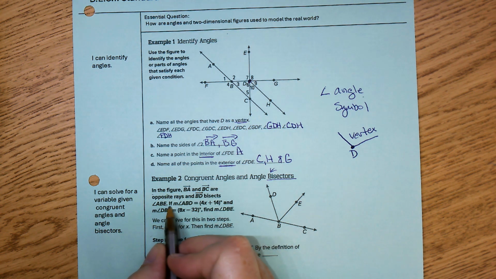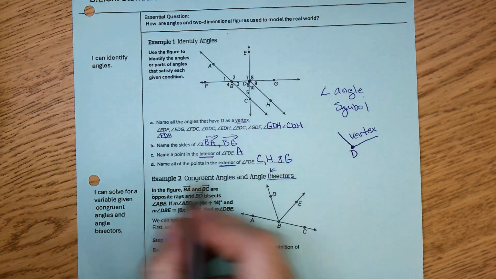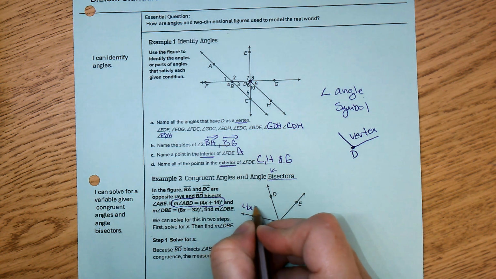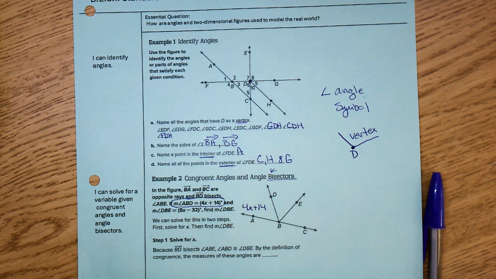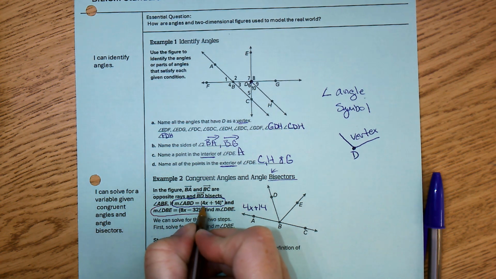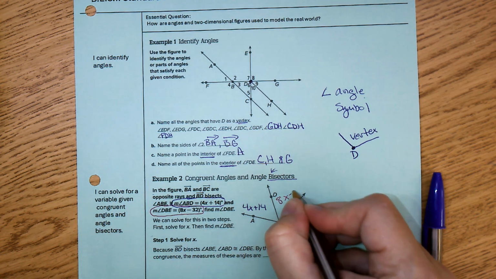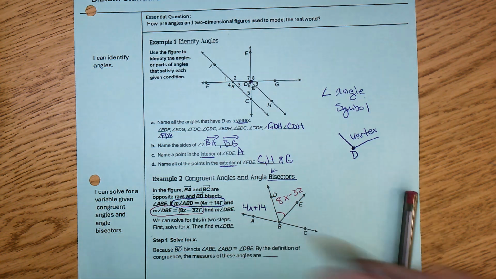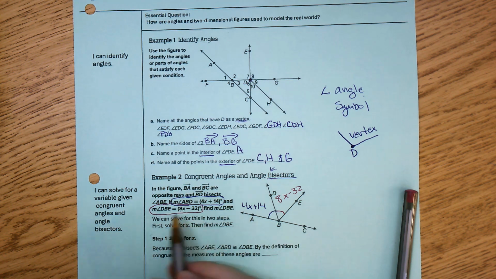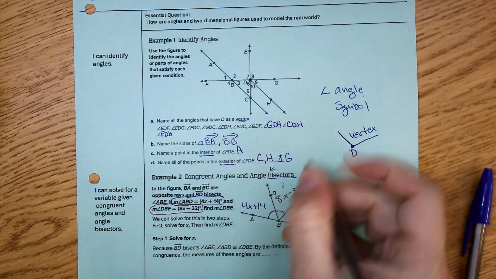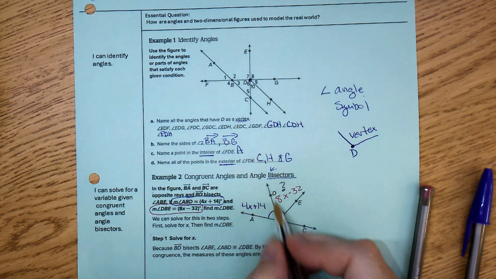Now let me see what else it gives me. It gives me the measure of angle ABD is 4x plus 14. So I'm going to label that 4x plus 14. Then it goes on and says angle DBE measures 8x minus 32. So that's the measure of this angle. We have the measure of this angle. All right, and what does it want? We can solve for this in two steps. First, solve for x, then find the measure of DBE. So what are we looking for? We are looking for this measure right here, the measure of DBE.